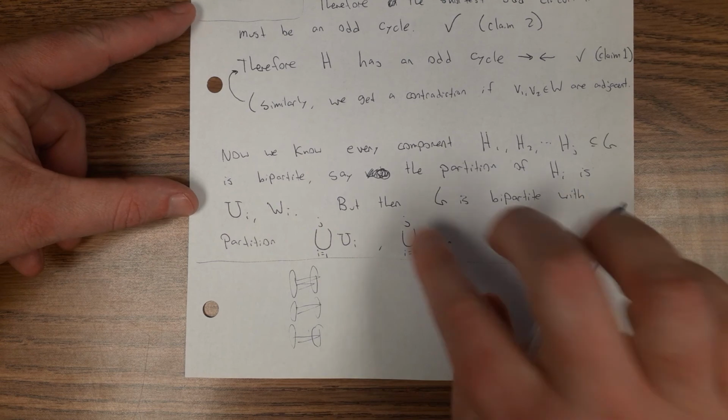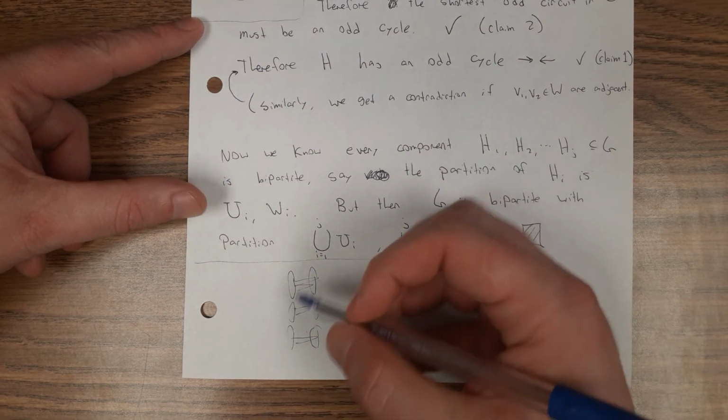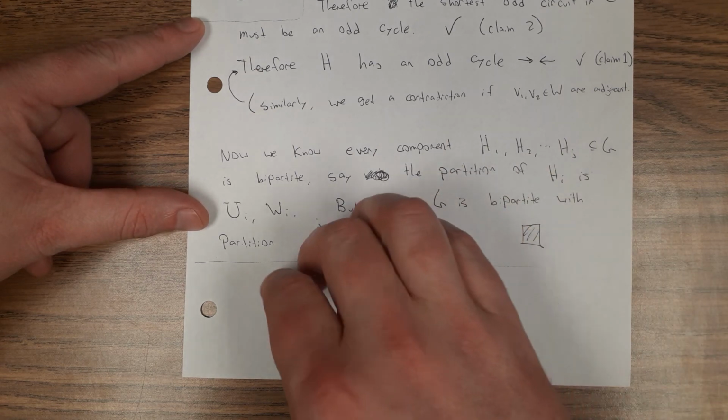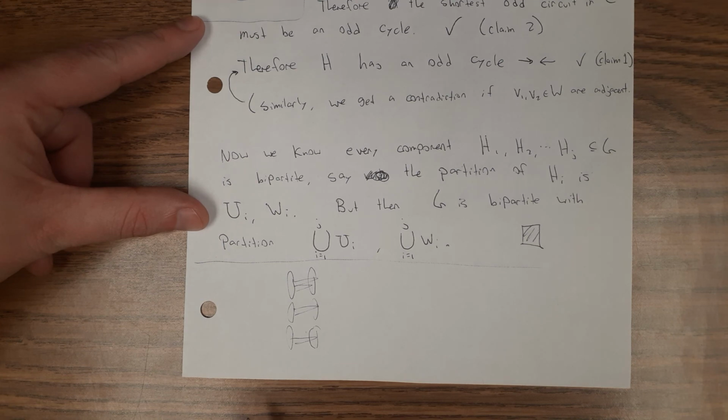And then there's just one more line in the proof, but really you can look down at this picture. Here I have a graph consisting of 3 different components, and each component is bipartite.